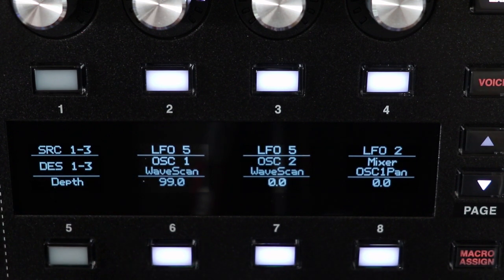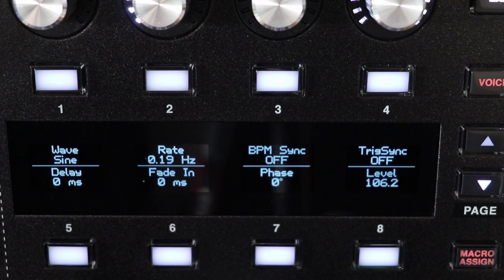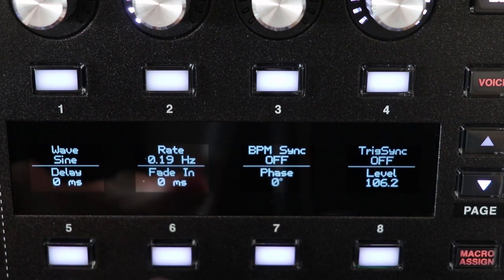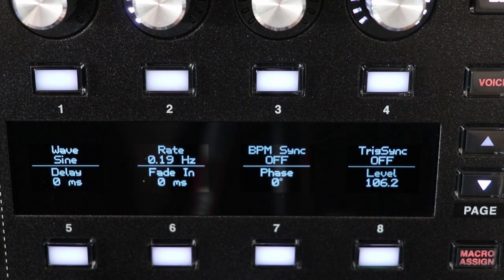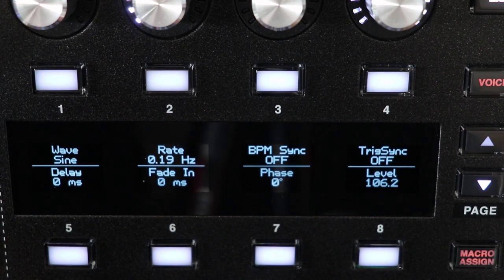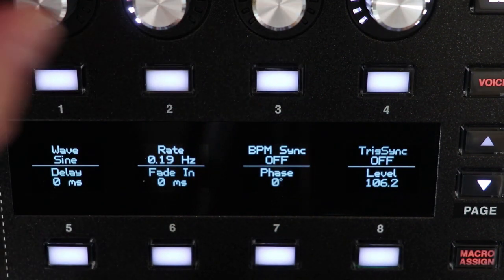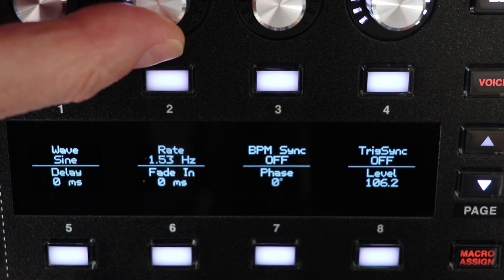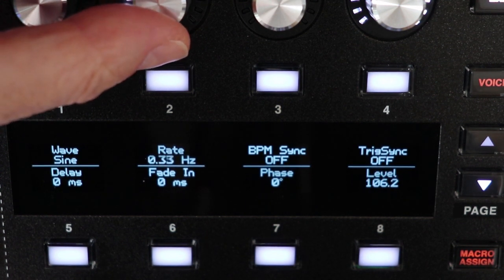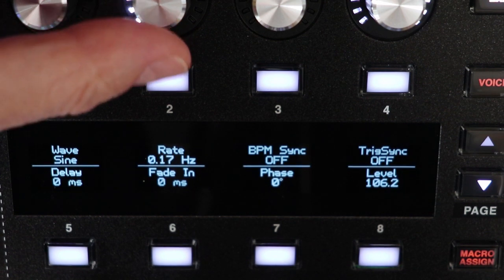Let's have a look at LFO 5. It's quite a slow sine wave, 0.19 Hz, that's fairly slow. I find that if the speed is too high, this sort of modulation can sound a bit chaotic and scratchy and not so musical. Sounds a bit glitchy. That's not really the effect I'm after here, so I'll put it down roughly to what it was.